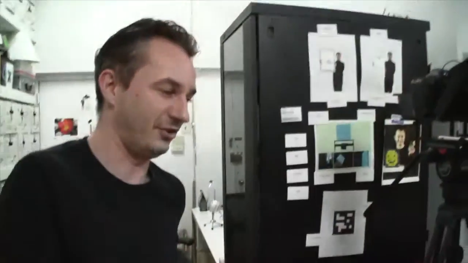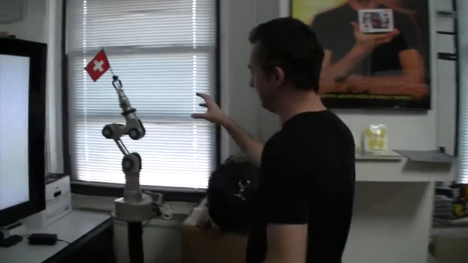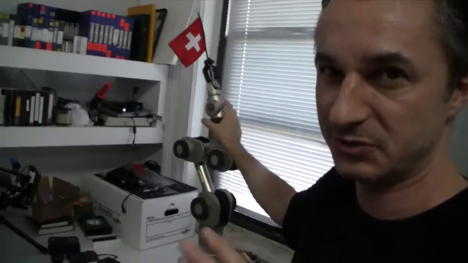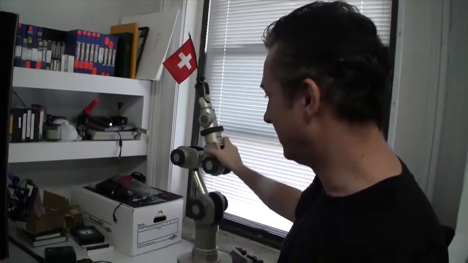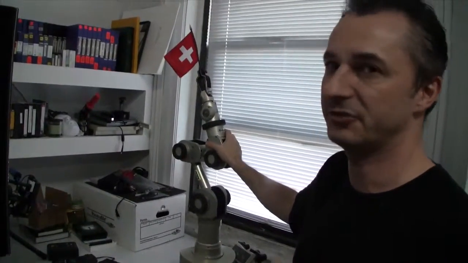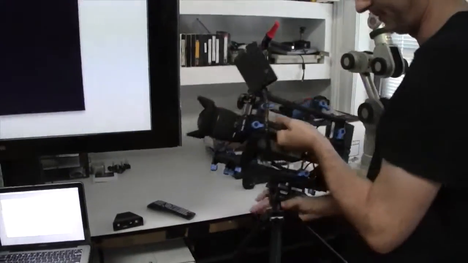And then there's always stuff in my studio which is unfinished. This is a neural net learning robot which can interact really close to humans from this Swiss company which gave it to me. So I'm playing with this and creating a routine where he's interacting with me.